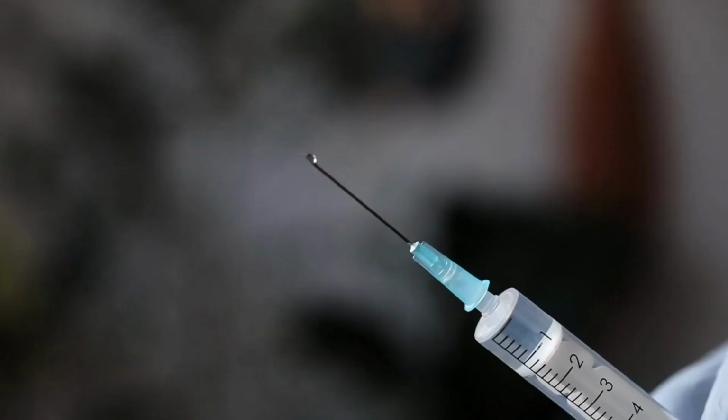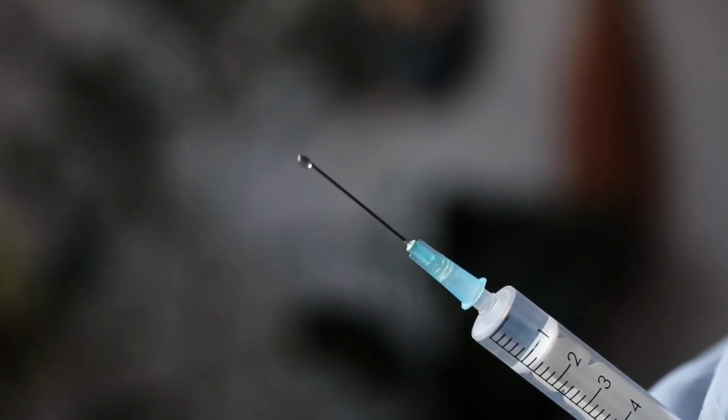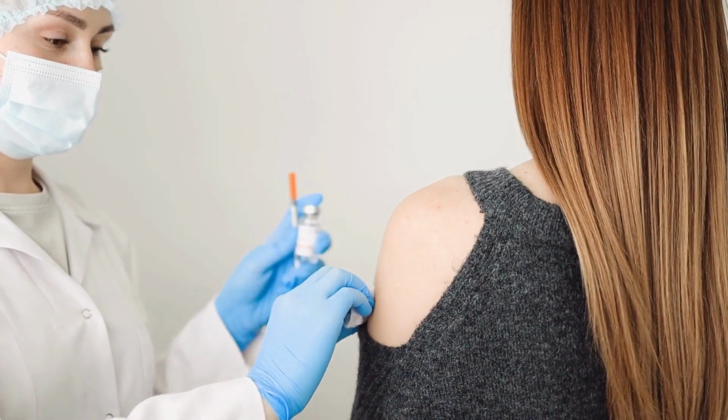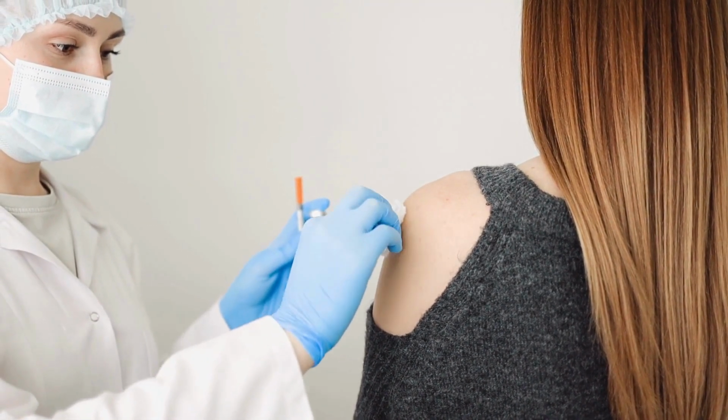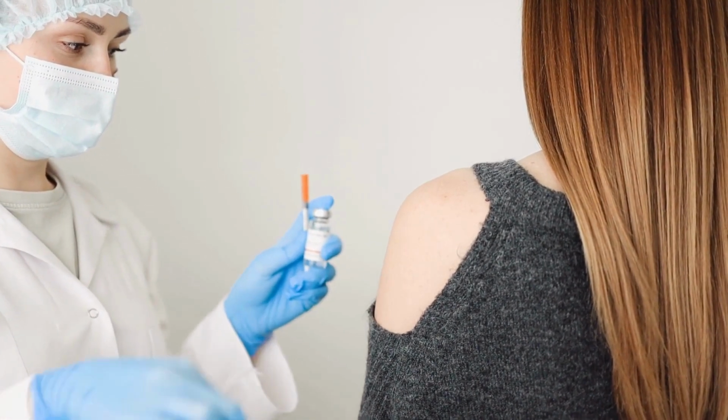Cream. Cream is a semi-solid dosage form containing one or more medicines for external use. Example, itch cream. Injections. Injections are sterile solutions containing medicines inserted into the blood vessels, tissues and organs of the body using a needle and a syringe. Injections are categorized by the route of injection into the body.